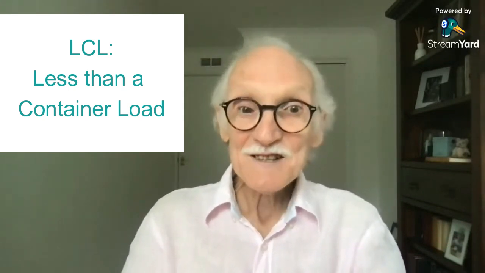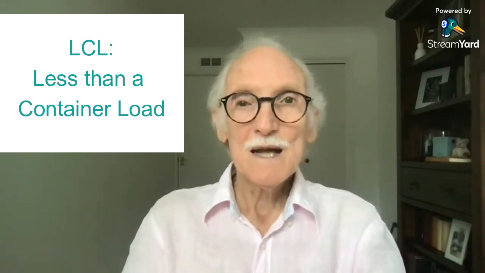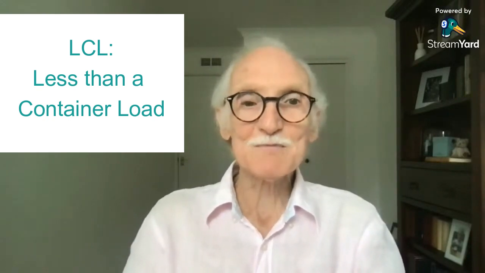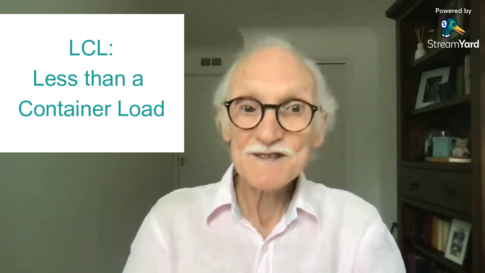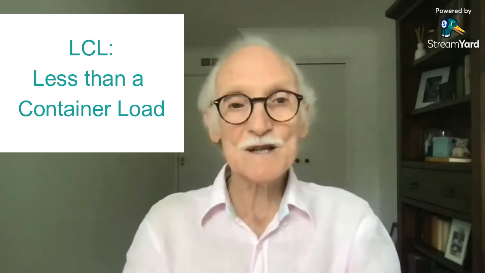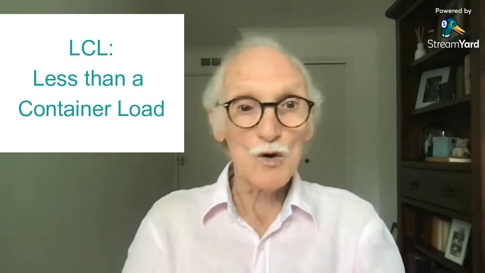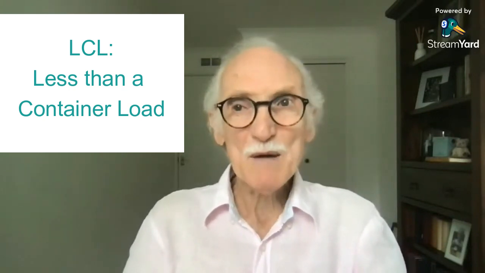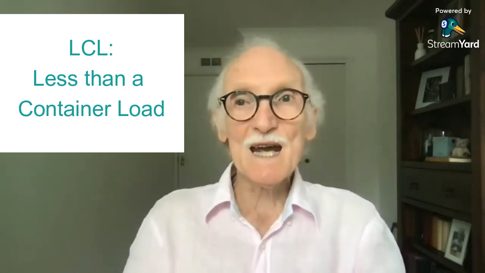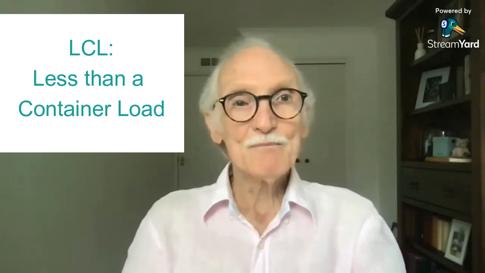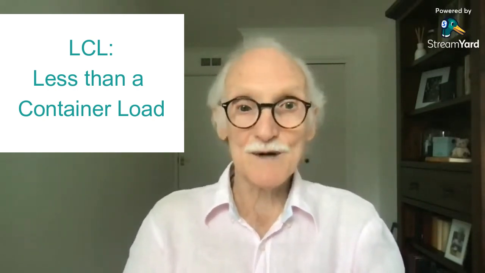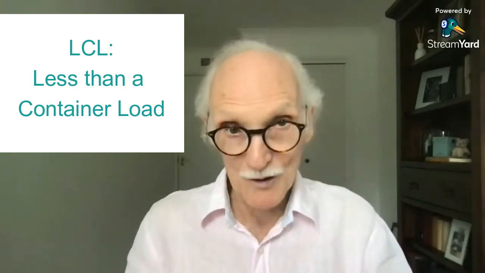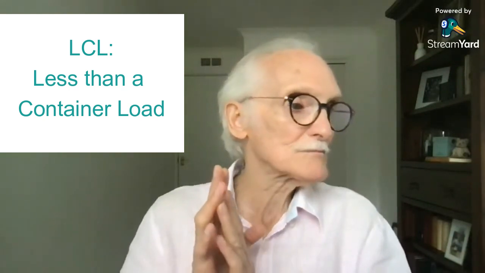LCL, less than a container load. In other words, when you just have a small parcel and you're not going to go FCL because of the cost, you co-load with maybe 30 other people. So you would say to a shipping line, may I have an FCL rate or may I have an LCL rate, depending on the cargo and the volume of the cargo you have.